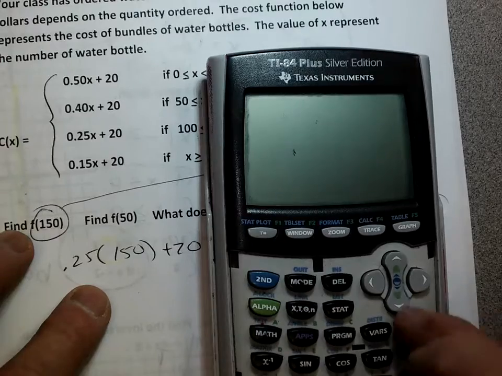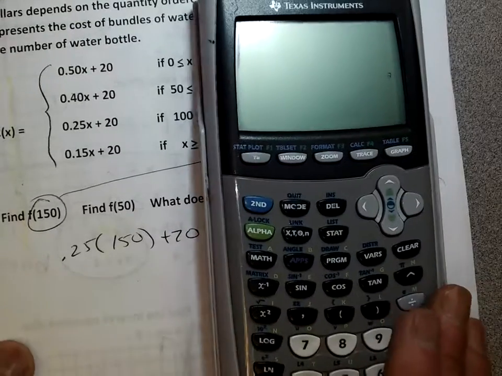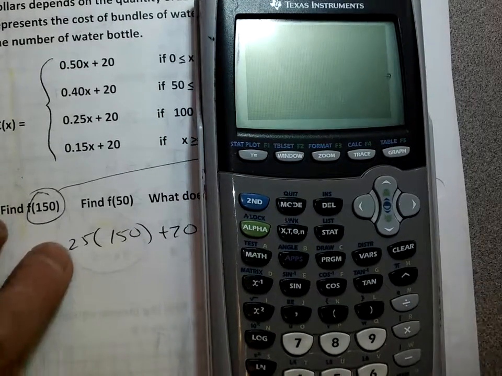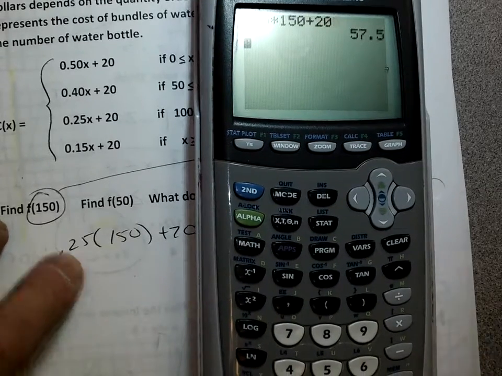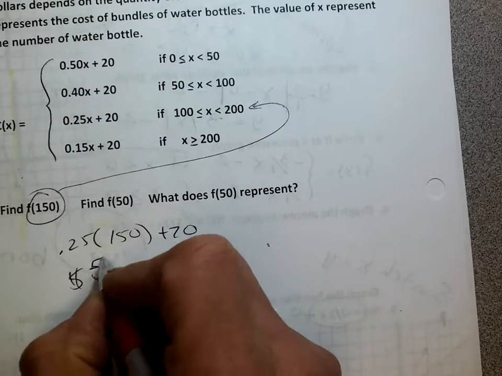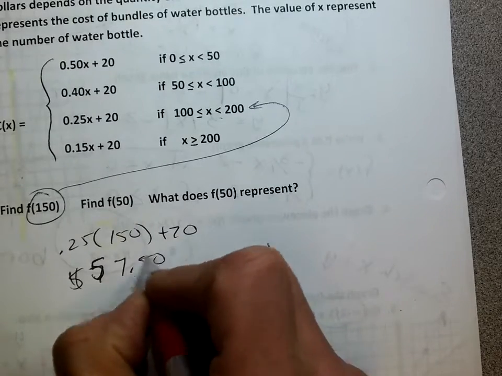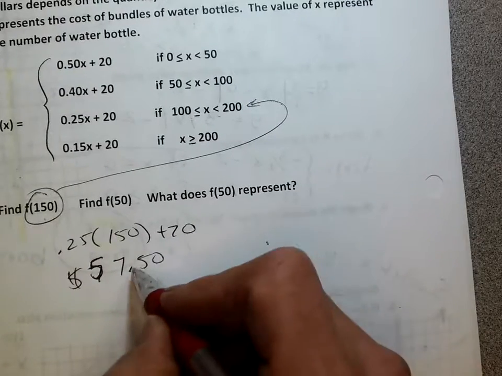Come on, is it not going to work for me today? Okay, this one's dead. Hold on. Let's find a calculator that's going to work for me today. Okay, there we go. 0.25 times 150 plus 20. I get $57.50, okay? So if we order 150 bottles, it's only going to cost us $57.50.